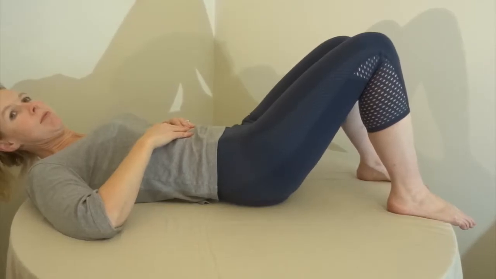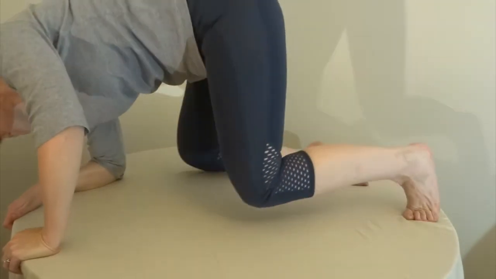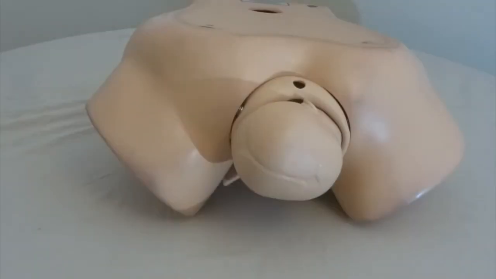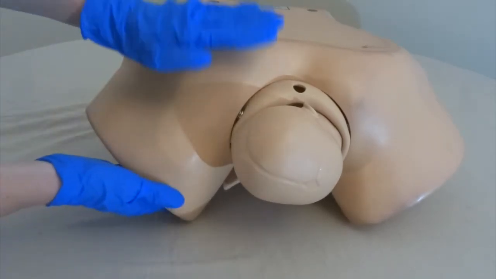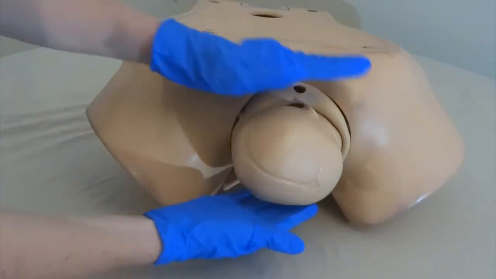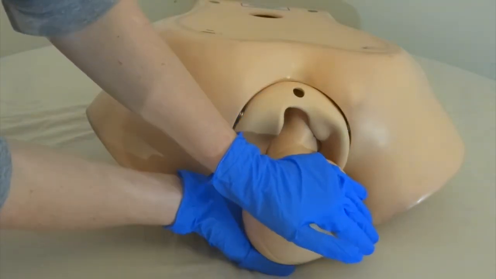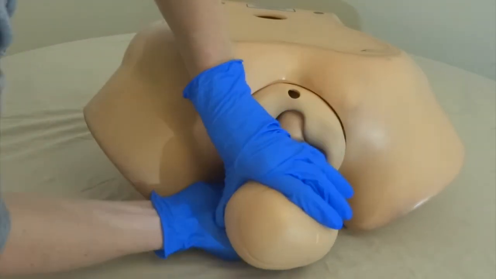Gaskin's maneuver requires the patient to reposition onto her hands and knees. In this position, downward traction is still applied to the fetal head to allow it to deliver the posterior shoulder. This method has been cited to be up to 80% effective in some studies. As you can see with this mannequin, you still require some downward traction to the fetal head to allow for the posterior shoulder to be delivered.